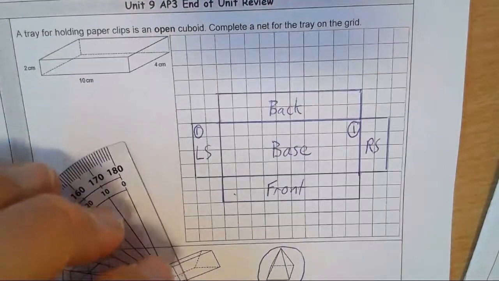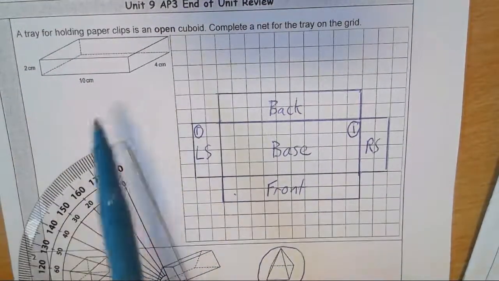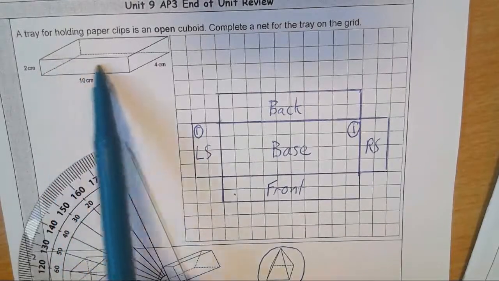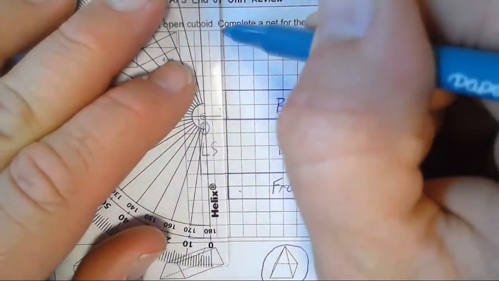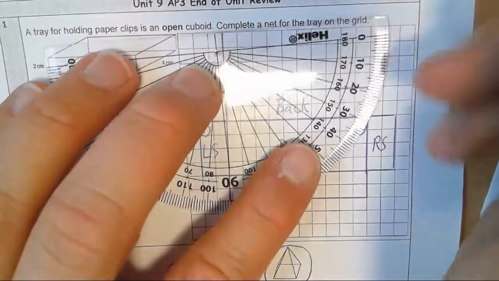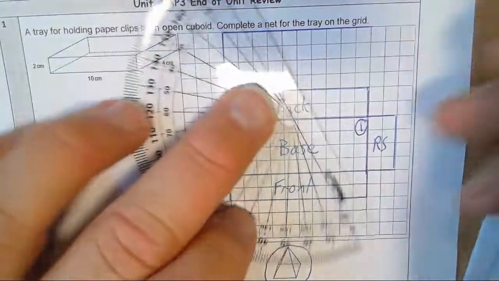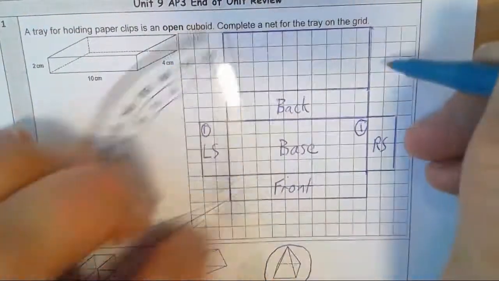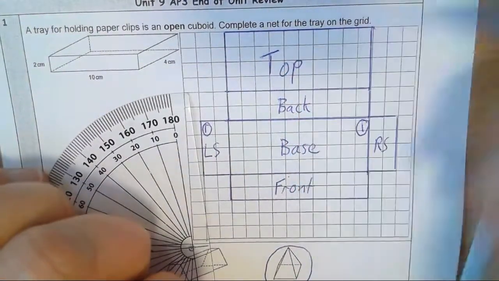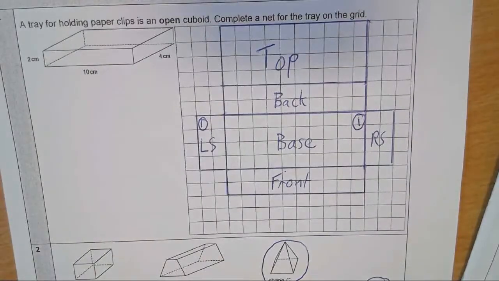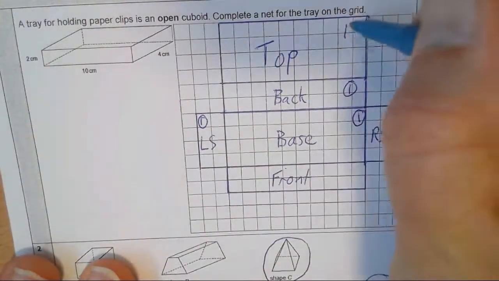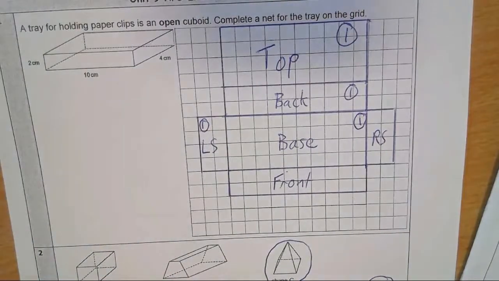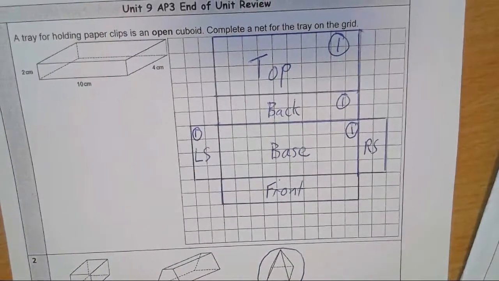Okay, and then I've got the top. Now the top is exactly the same size as the base, isn't it? Otherwise it wouldn't fit correctly. So it's 10 by 4, and I can attach that on here, 10 by 4. And that's going to be my top. So I've got all parts of this now covered. So 1 mark for the front and back, 1 mark for the correct top. Okay, so that's 4 marks potentially for that.